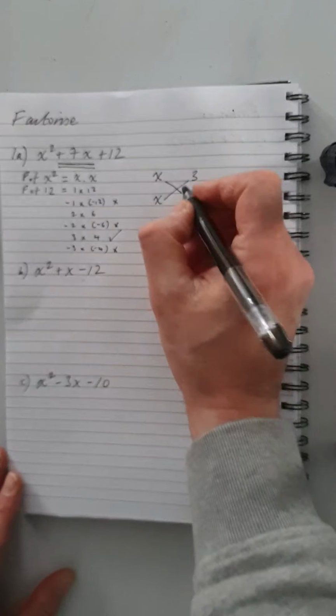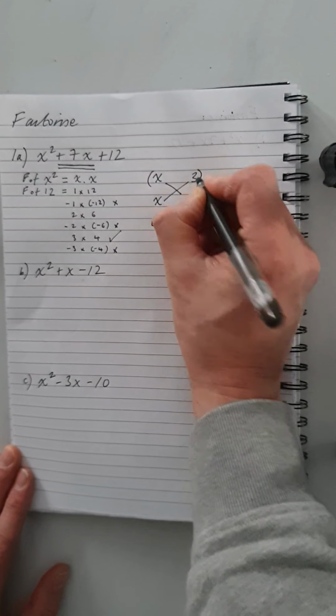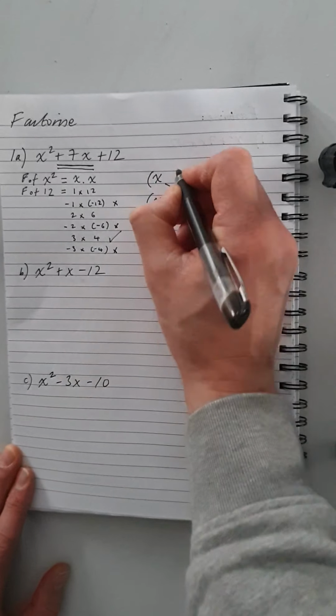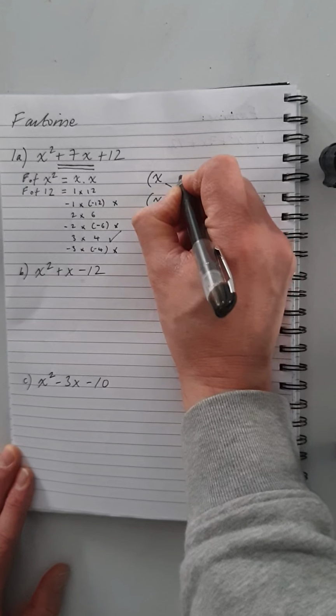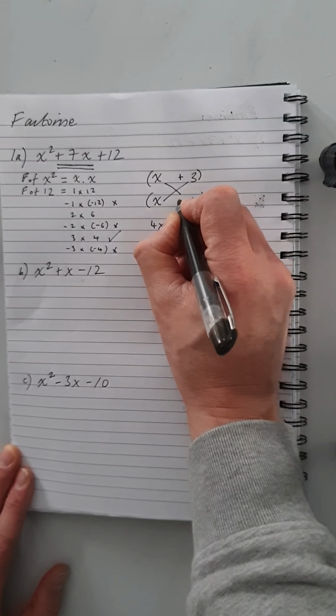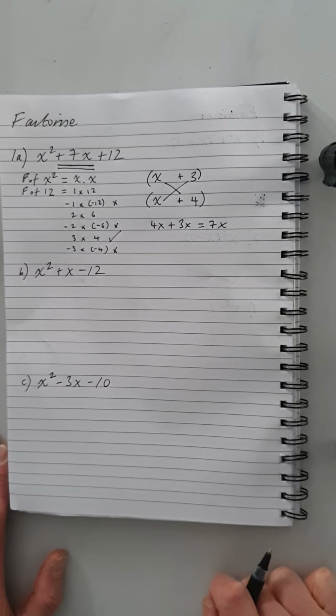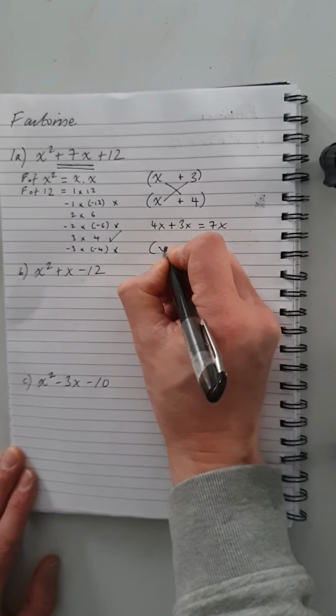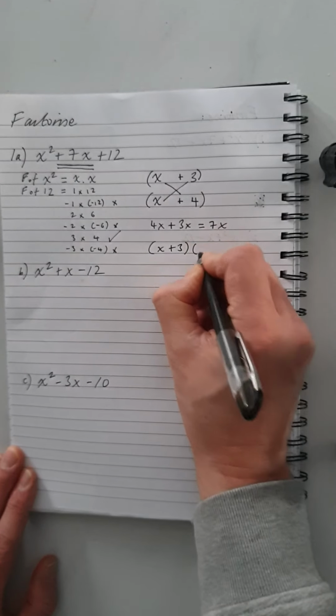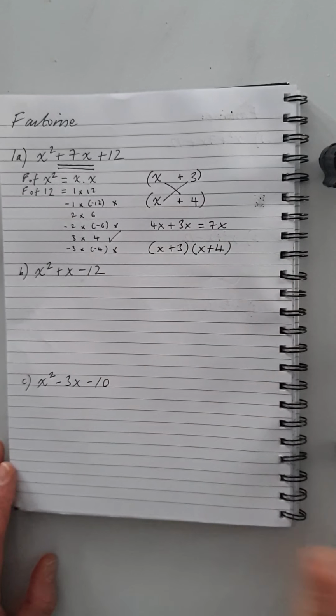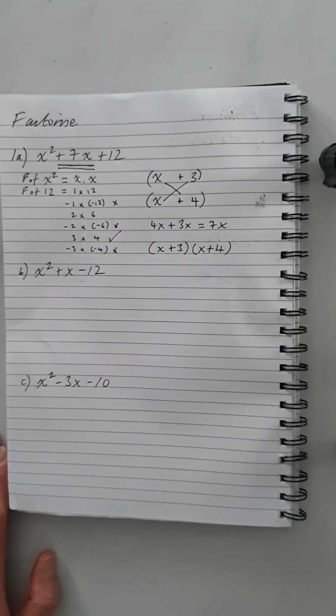Now the reason we do this factorising square is because we now have the double brackets, okay? And remember that is positive 3, so that's an add in there, and positive 4 in there. Now remember when you factorise, you need to write out the two brackets right next to each other, so that becomes x plus 3 times x plus 4. And that's the first one done. Okay, the next one.